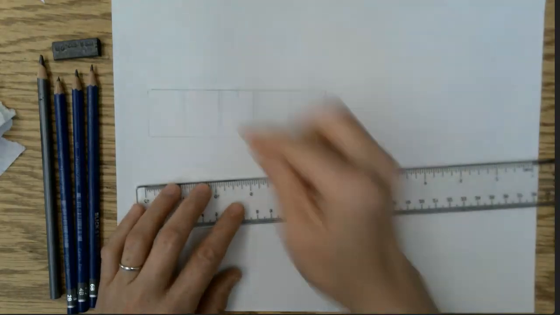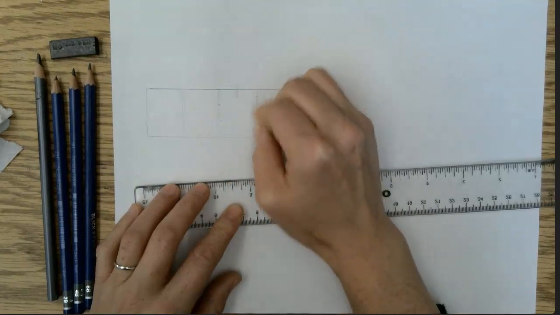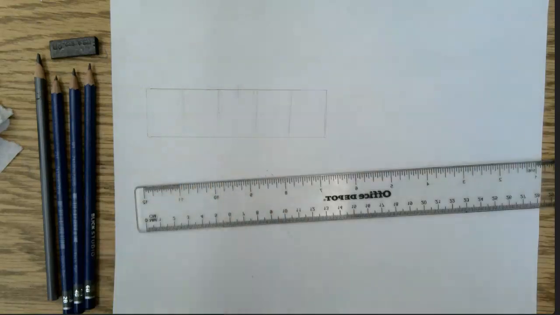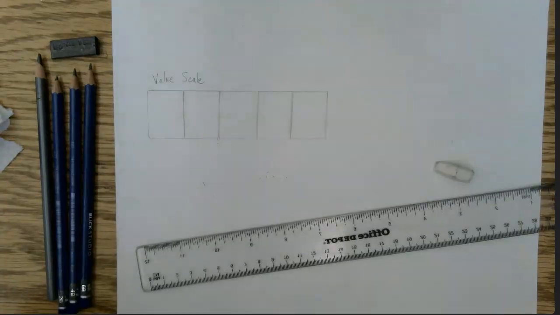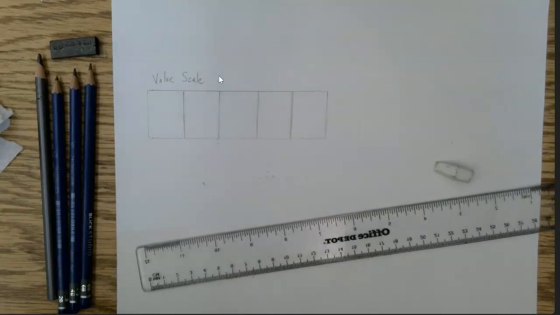Alright, so once you do create that structure, you're going to want it to be precise so that you can create your value scale within that. I'll do that off camera to save time. Okay, so I have just cleaned this up and I have also labeled it value scale. You should do the same before moving on.